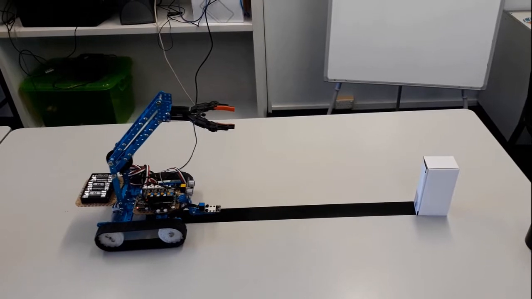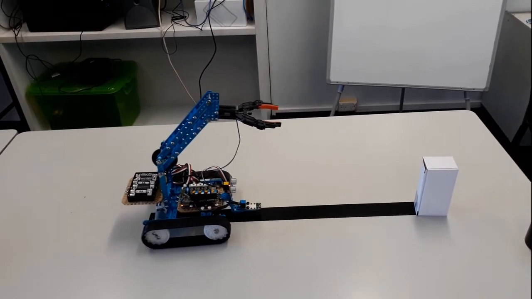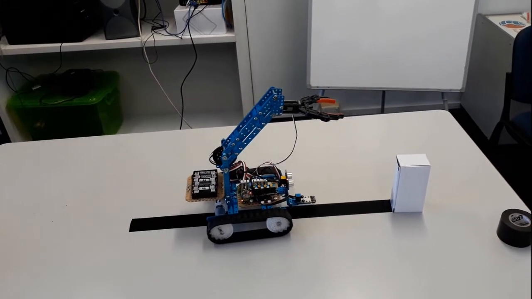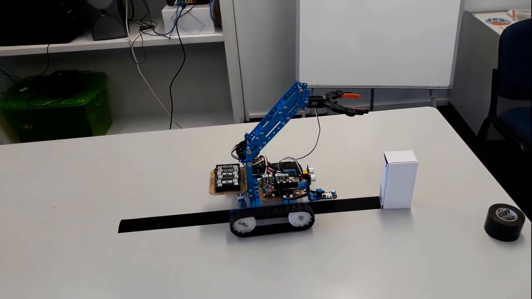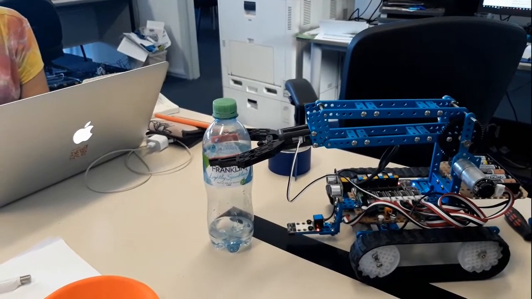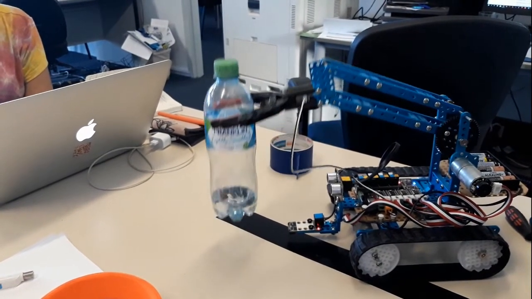1. Moving the robot on a straight black line. 2. Picking up the object, turning it around and carrying it. 3. After exiting the black line, the robot will put the object down and turn away.